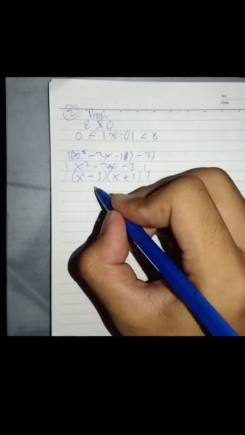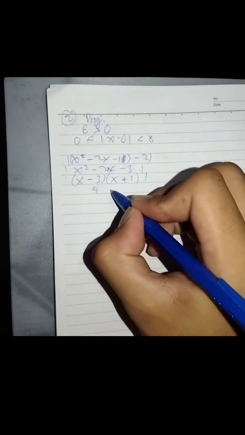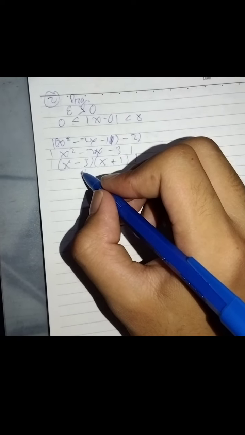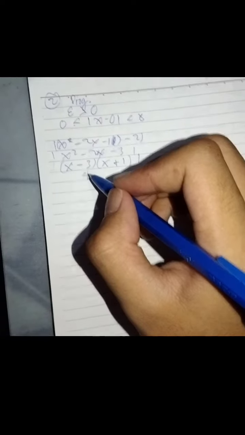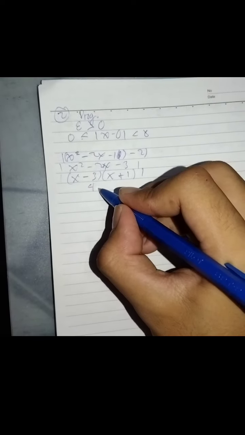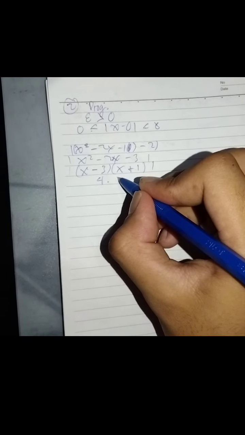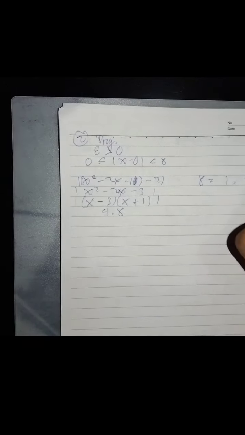So after that, we find the x minus 3, it's 4. We can write it using the equation and the rules of the in-depth material of limit. We can write the 4 times delta. So we know before about delta, it's 1, and epsilon per 4.